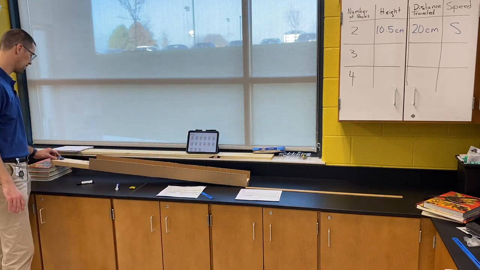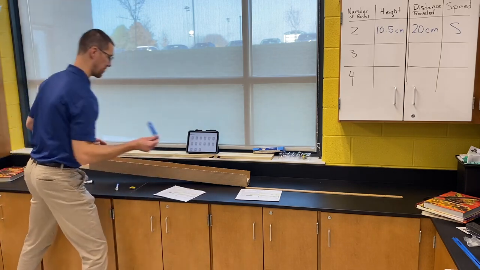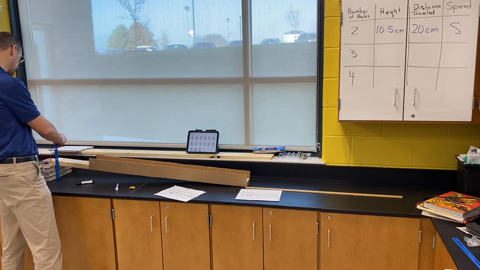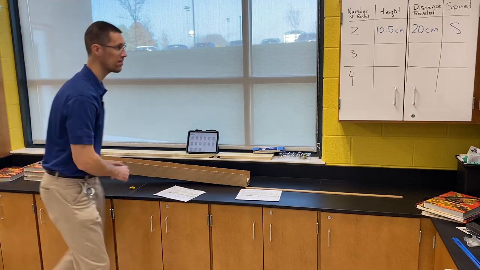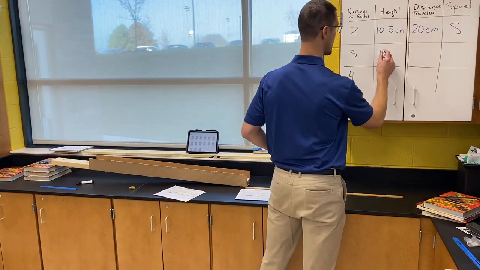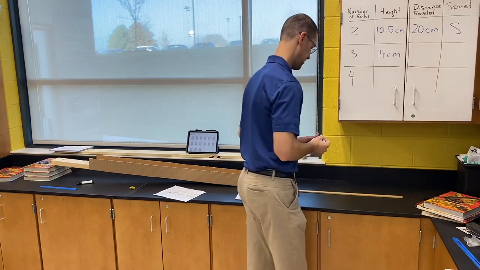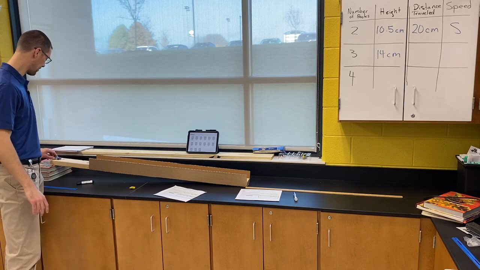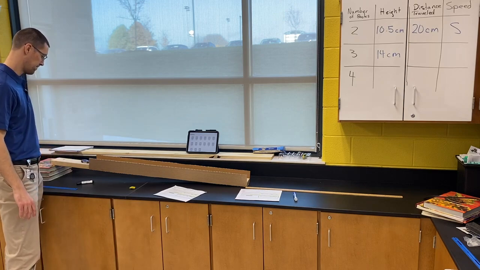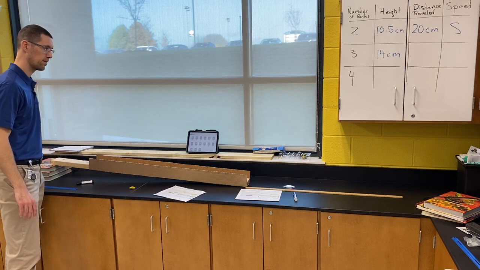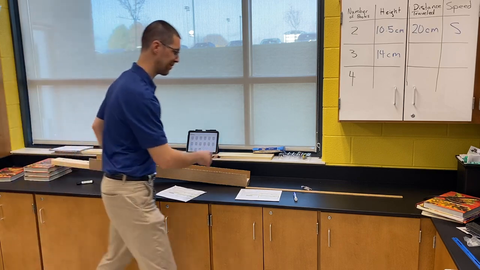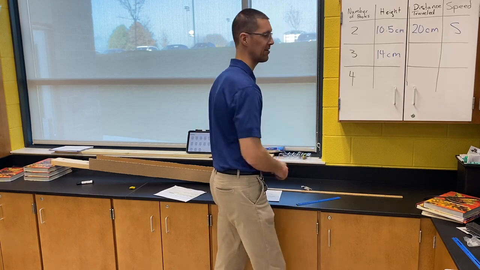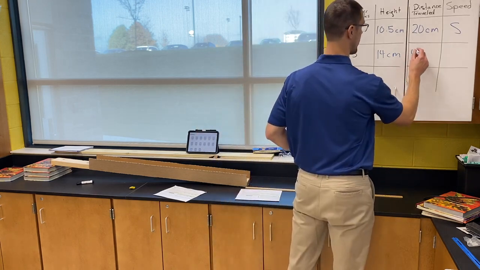Raising our ramp up, and let's measure the height again. I almost skipped a step here. So in centimeters, that comes out to be 14 centimeters. So let's write that down for our height. And now we can roll the car, starting the back wheels at the edge, and see what happens. All right, that one went, we had a little bit of a spill there, but that one went almost 45 centimeters. So we'll go ahead and round up, record that in your chart.